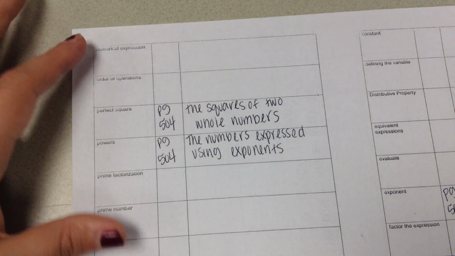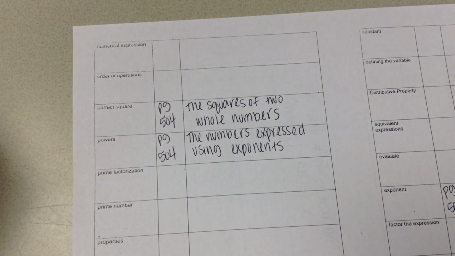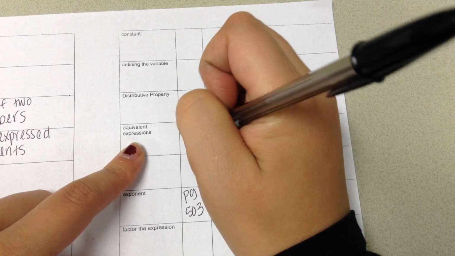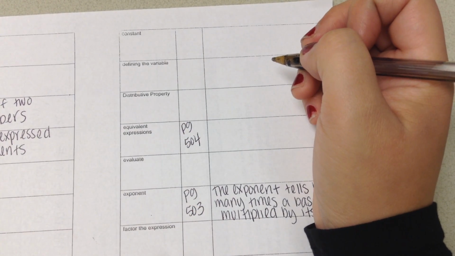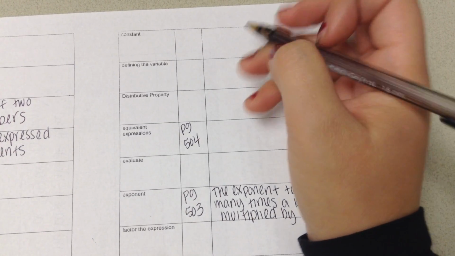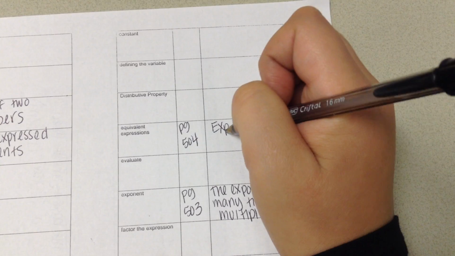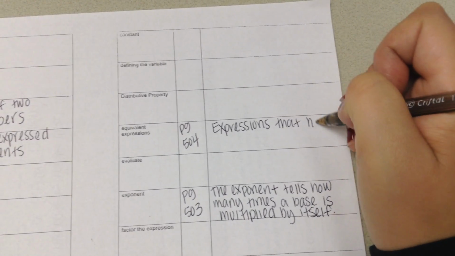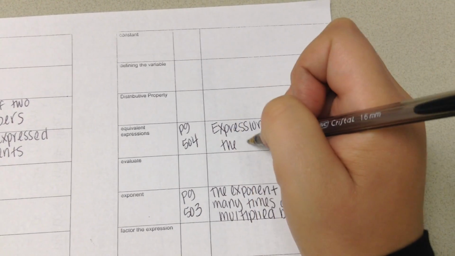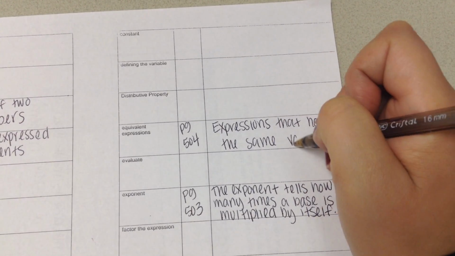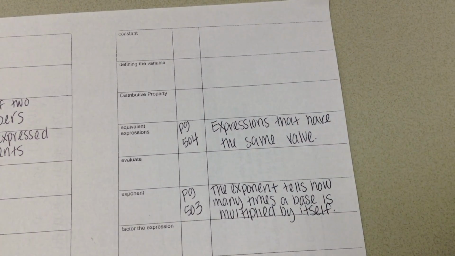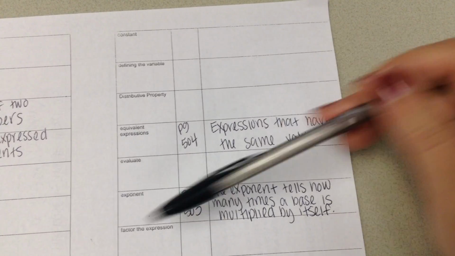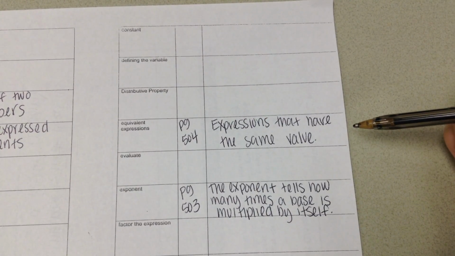And the last vocabulary word we're going to be filling out today is equivalent expression, okay, which is right here. So these are expressions that have the same value. Okay. So I know there were a lot of vocabulary words. Make sure that you go over them a couple of times because we will be going over these in class tomorrow.